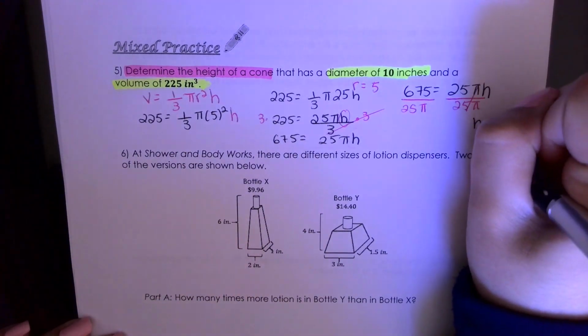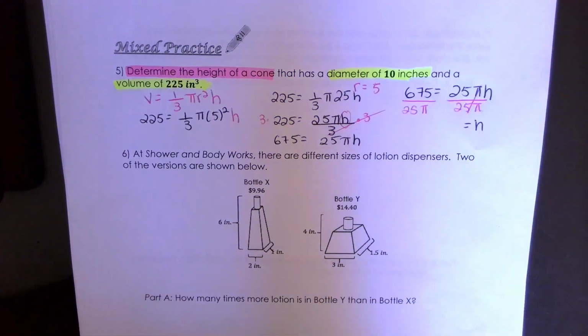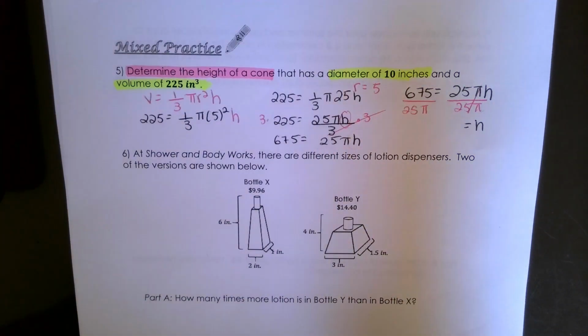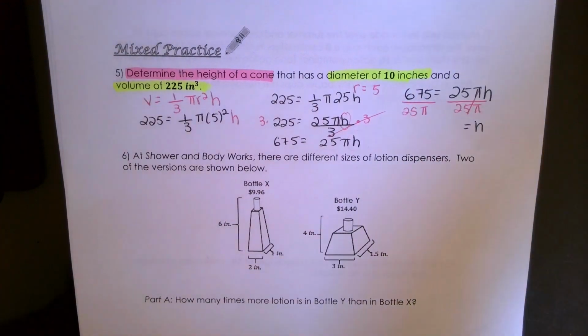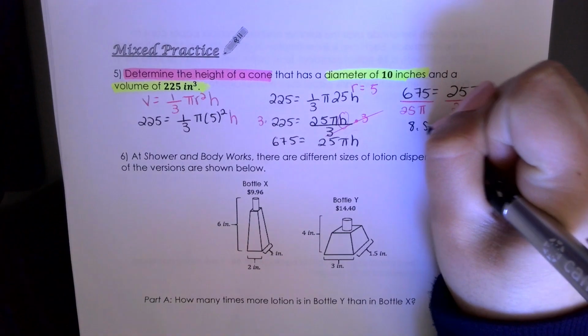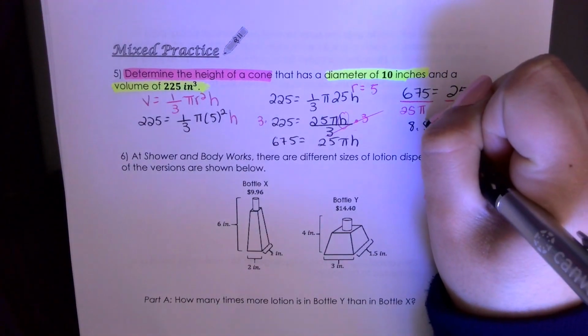If you're going to leave it as 25 pi when you divide, just make sure you do 675 divided by, open parentheses, 25 times pi, close parentheses. Or you can multiply it out right now. When you do that, you'll get the height will be 8.594, and it keeps going.